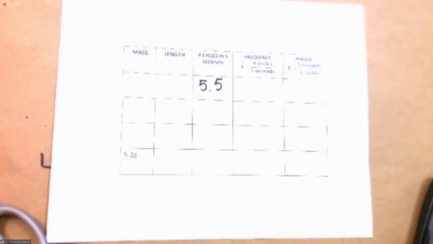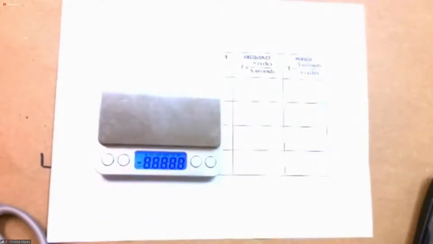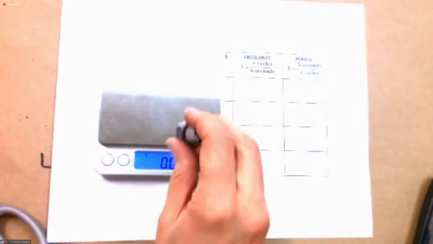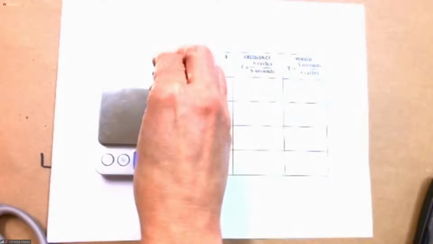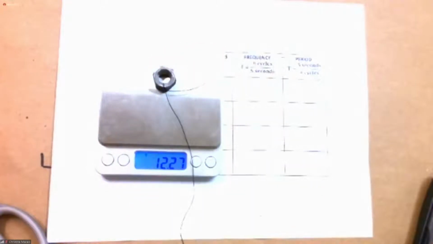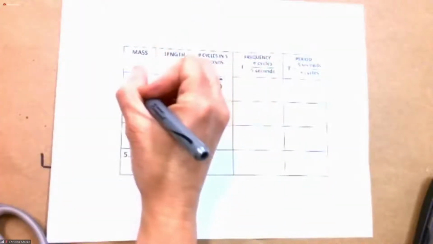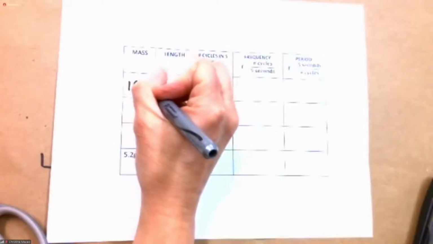Now, I'm going to take out my scale, turn it on, make sure it's in grams, and I'm going to weigh my pendulum, or my bob, and I get about 12.3 grams. So I'm going to put that down right here, 12.3 grams.